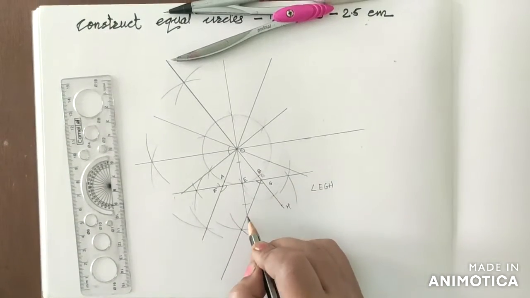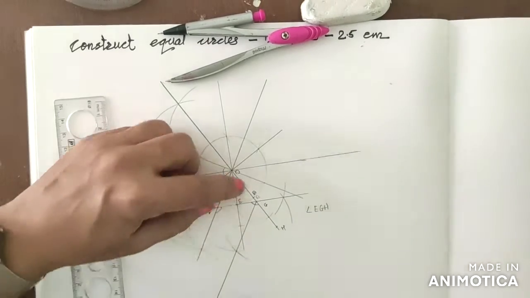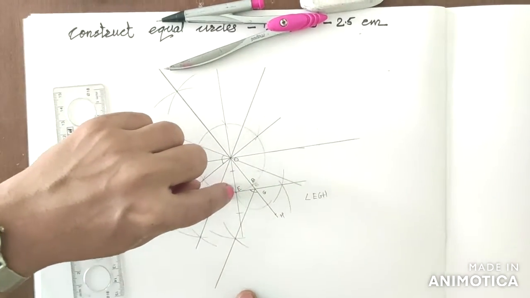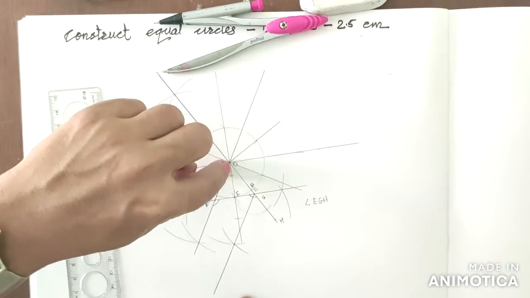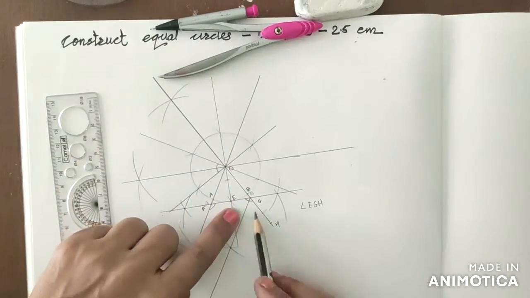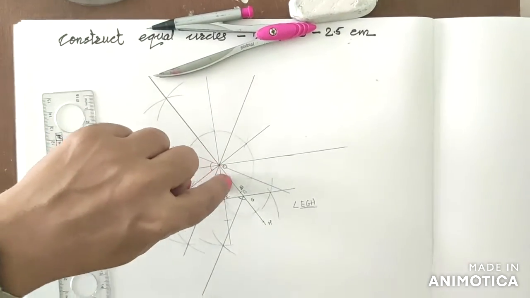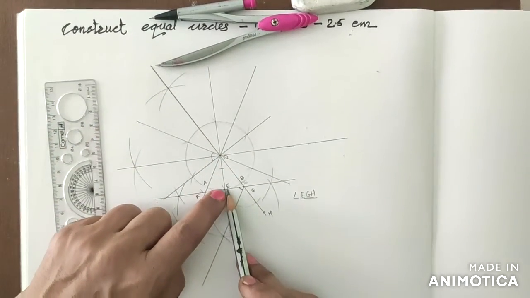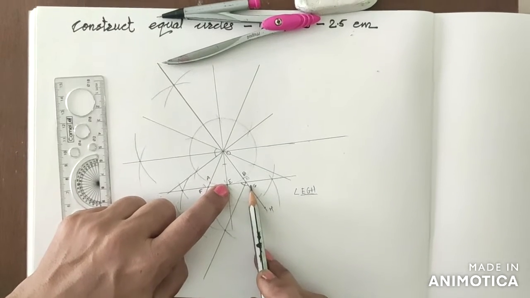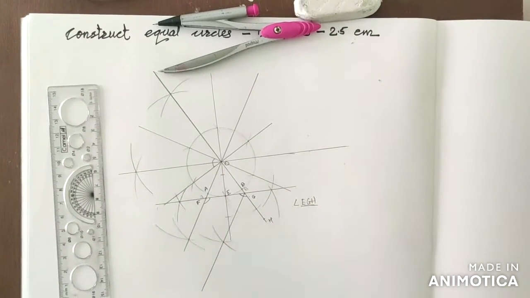Look at this point. We get one more point. Bisector of that angle and bisector of this angle. Bisector of angle AOB and bisector of angle EGH. We get a middle point here. Understand?